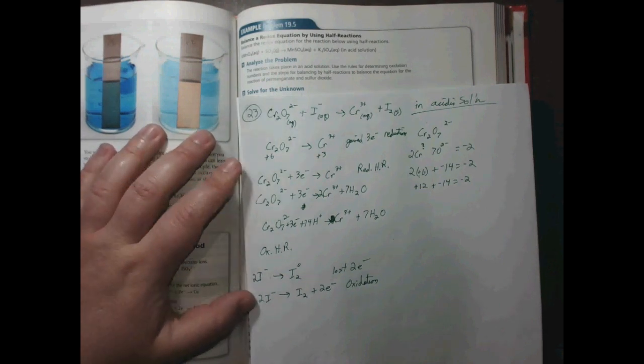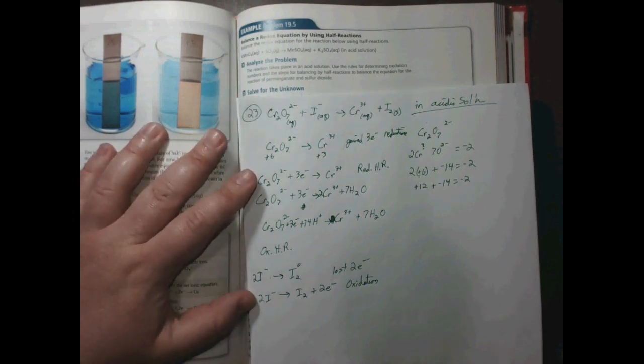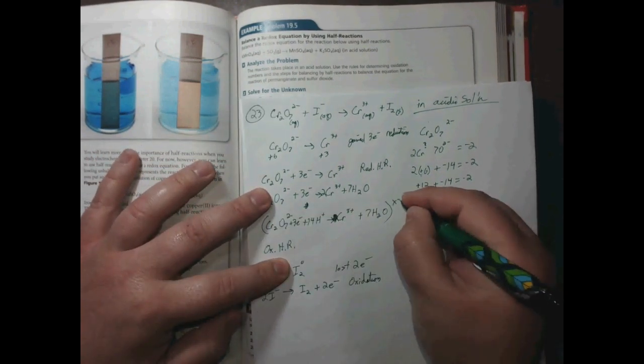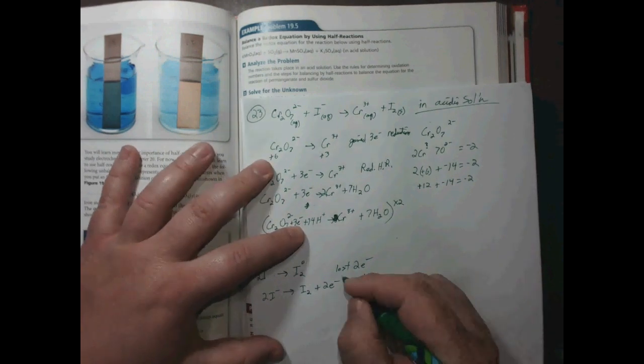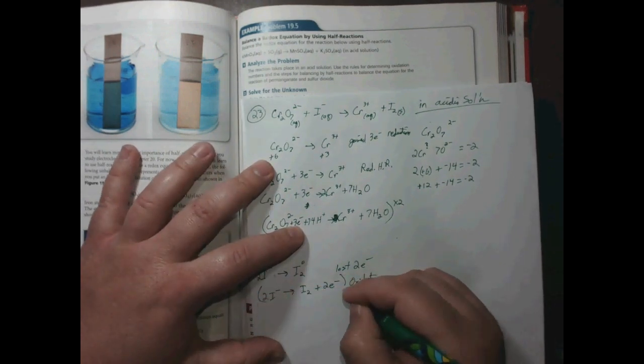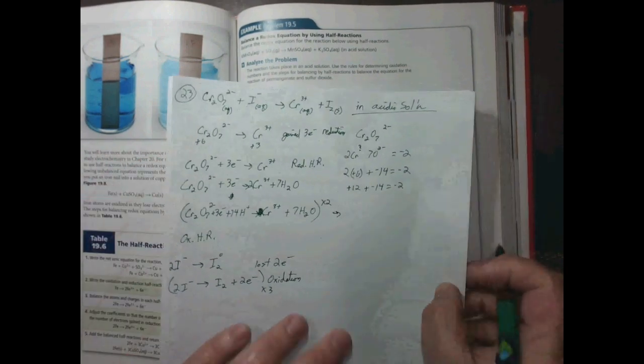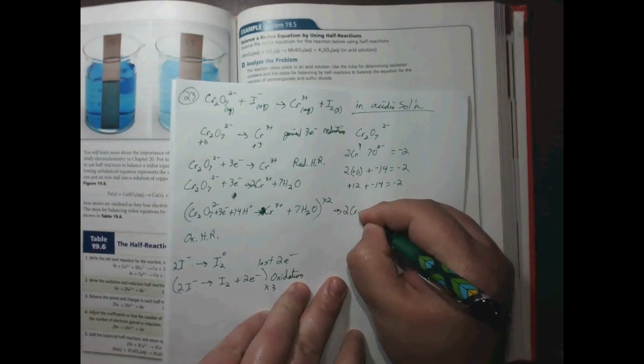Now, I have 2 electrons here, I have 3 electrons here. What is the least common multiple of 2 and 3? 6. So that means this entire thing is going to get multiplied by 2. This entire thing is going to get multiplied by 3.